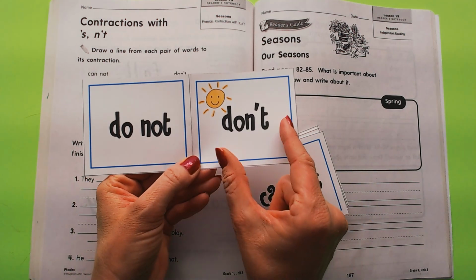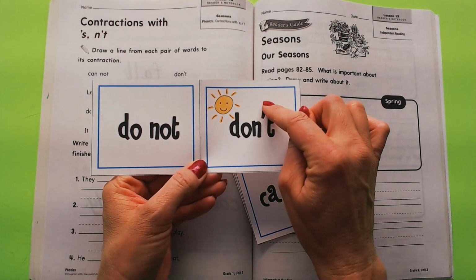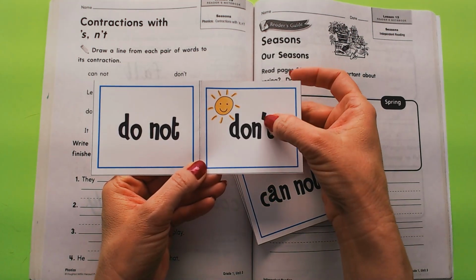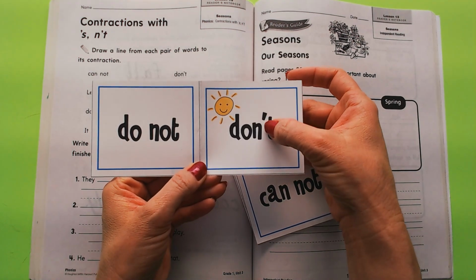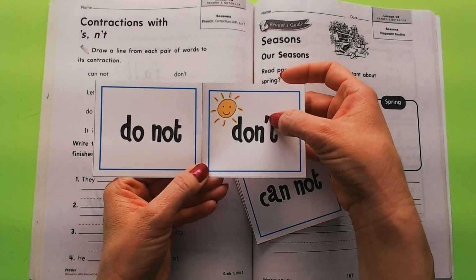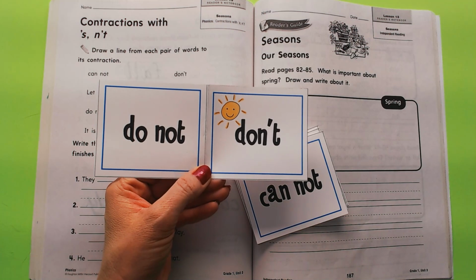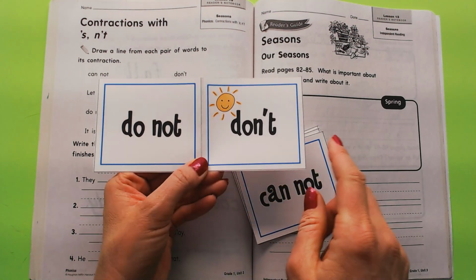And when they squashed it together, one or more letters popped out of it. This little apostrophe is like a little souvenir, it holds the place of where the letters got squished out. So do not means the same as don't.